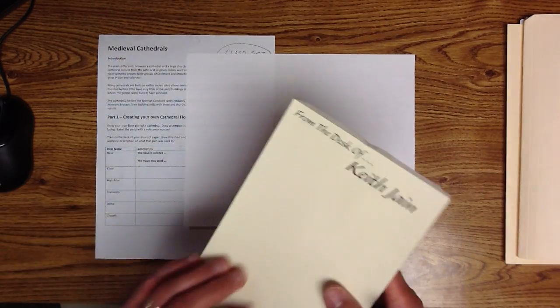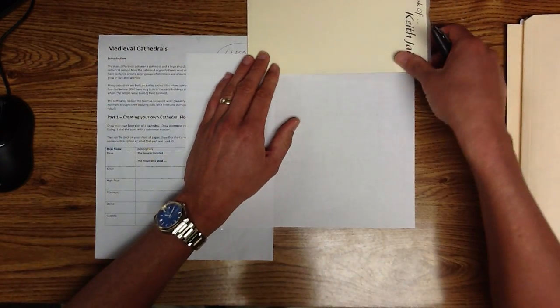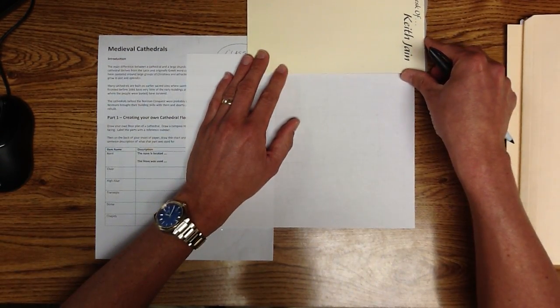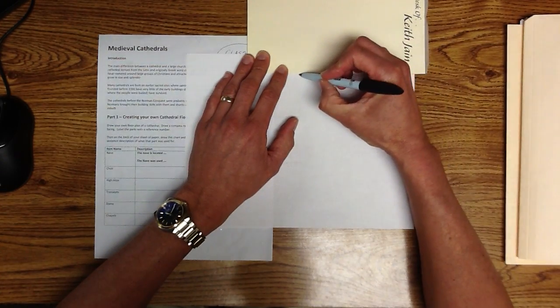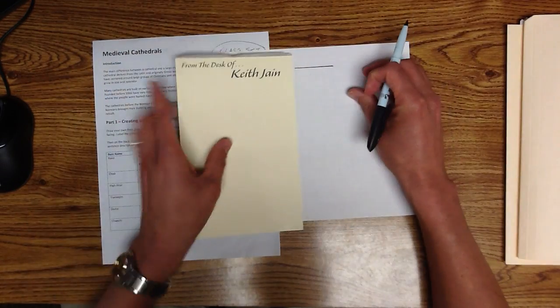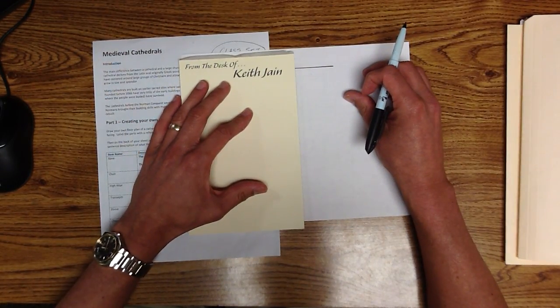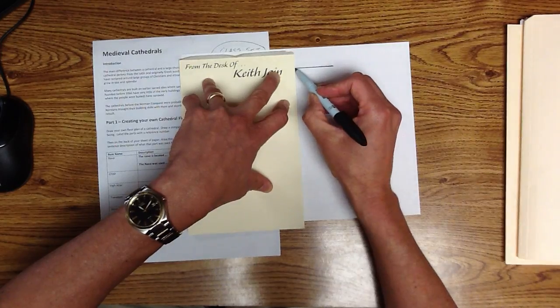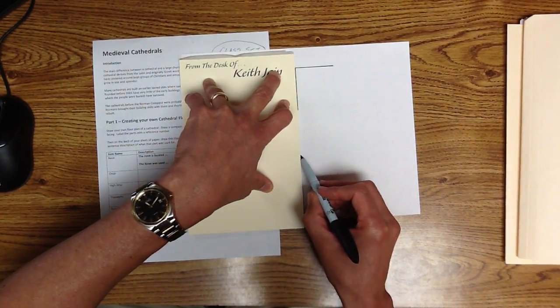So you can use a ruler to make them nice and straight. I'm just going to use a pad of paper here to make my life easy, but you can do it however you want. But I'm going to draw out a cross and make it as nice and straight as I possibly can, so that way my floor plan looks fairly nice and neat.